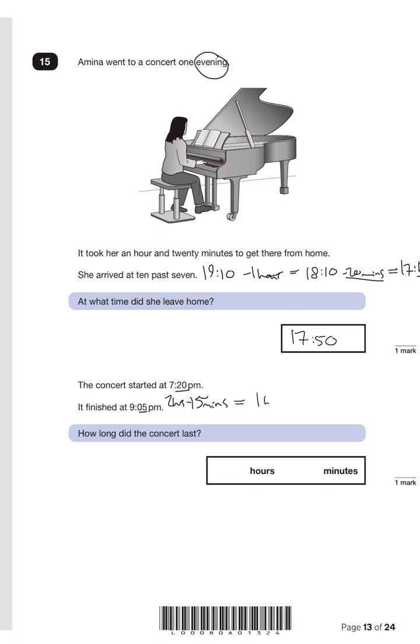I'm left with 1 hour and 45 minutes, because there are 60 minutes in an hour. 60 take away 15 is 45. So 1 hour, 45 minutes.